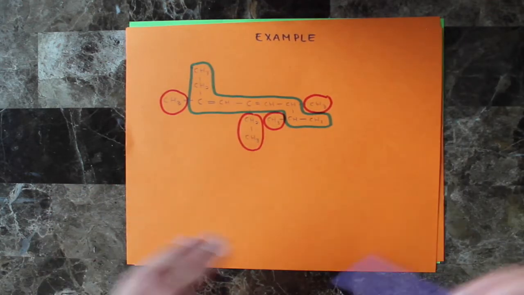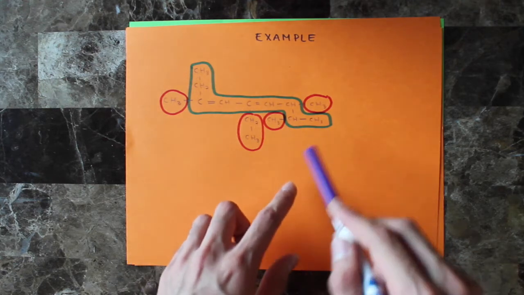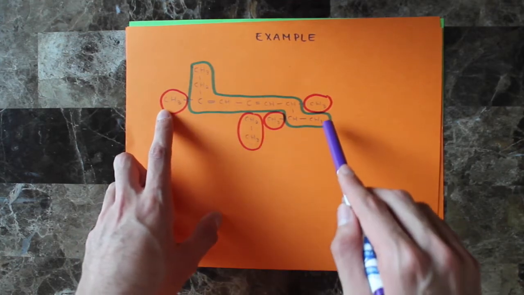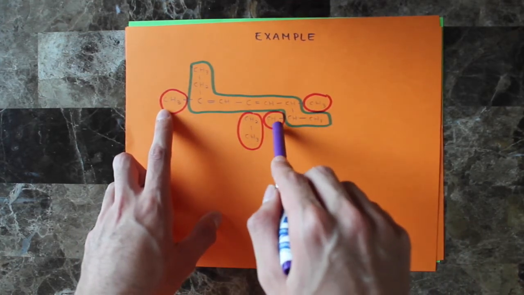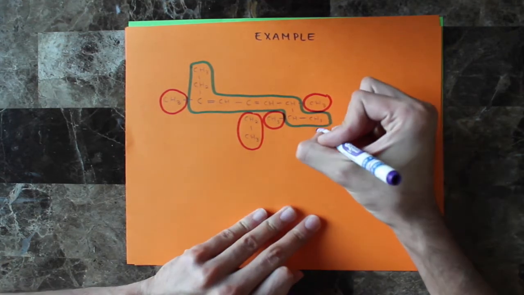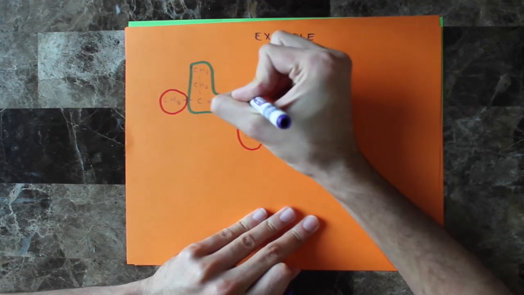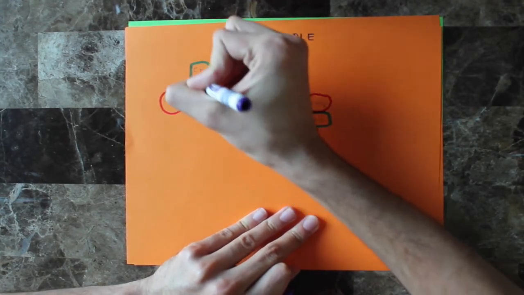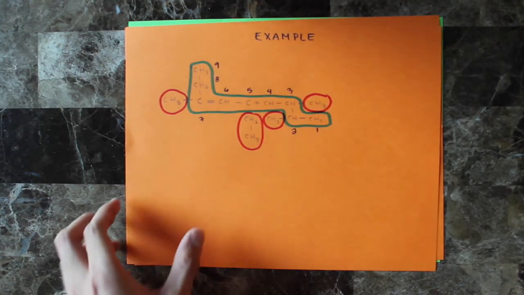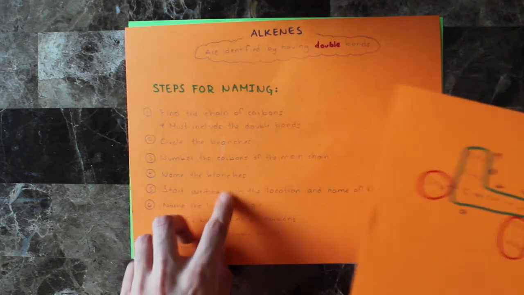Okay, then number the carbons of the main chain. Remember that for numbering we have to start from the nearest branch. So this branch is in the third carbon, and this one is in the second carbon. So we will start counting from here. Okay, we have our 9 carbons. Then we have to name our branches.